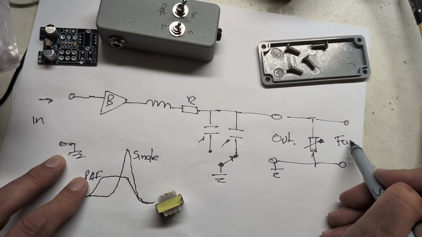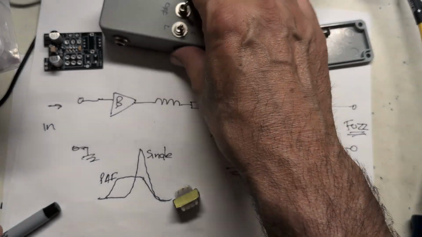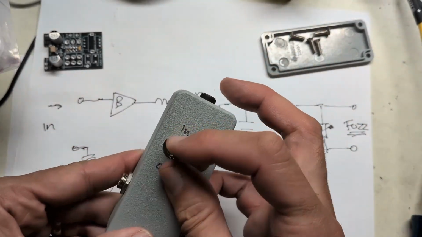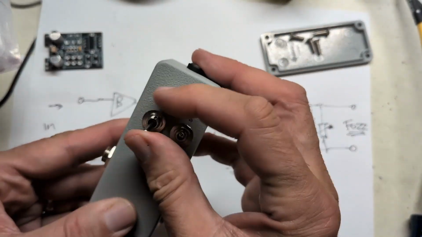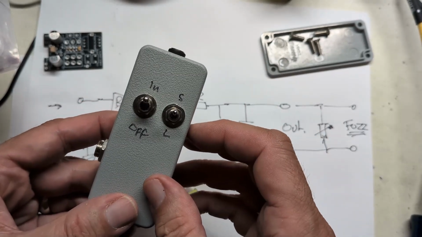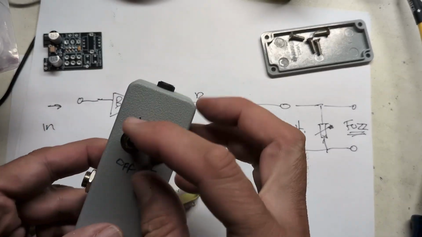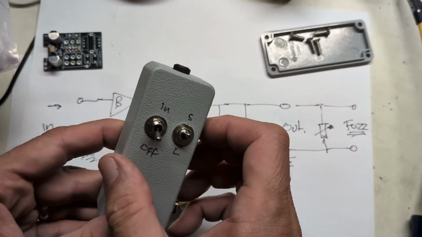face. Fuzz. I've made one up here, so this switches it on and off basically. So this is like a bypass, and it's a buffered bypass, by the way. So when it's in, it's an inductive buffer. When it's out, it's just a regular buffer.